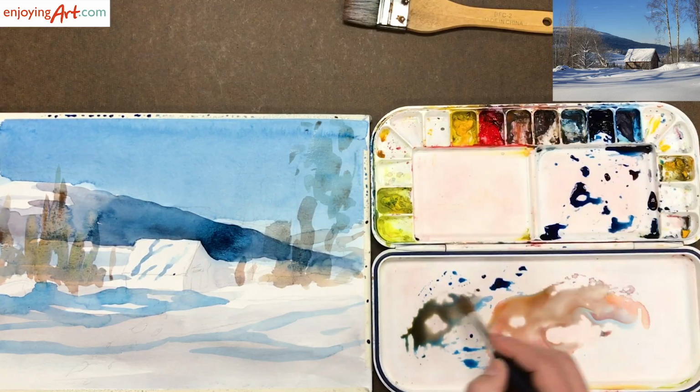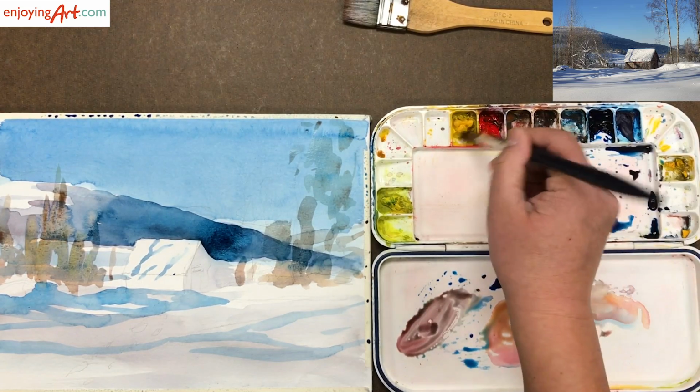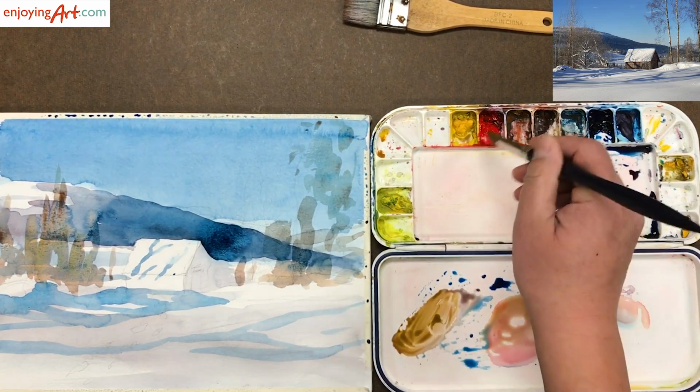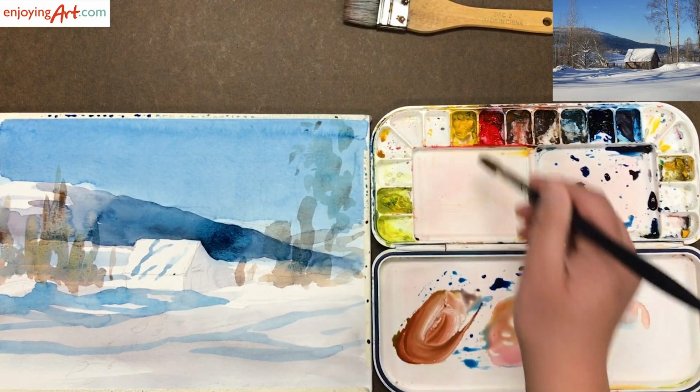Now this is almost dry, but we decided not going to wait. So we're gonna mix the brown color. Are you ready? The brown color. You know how to mix the brown color. Just a little red, little yellow.